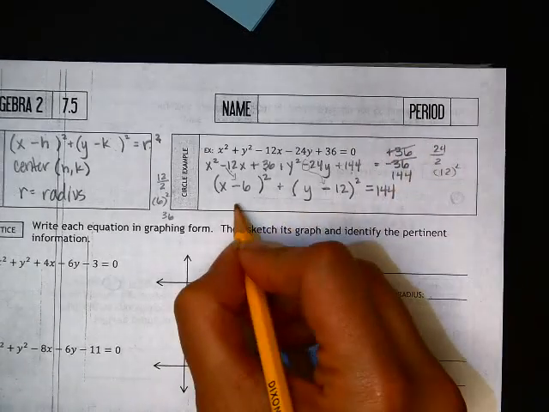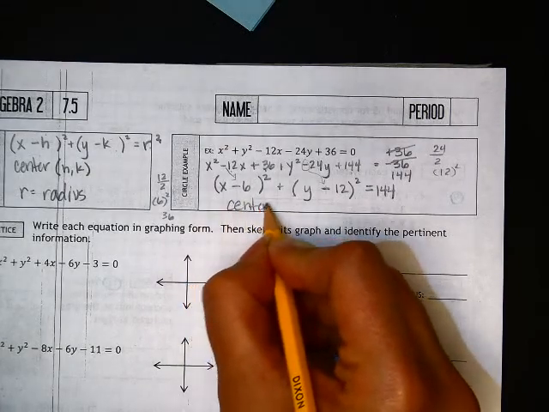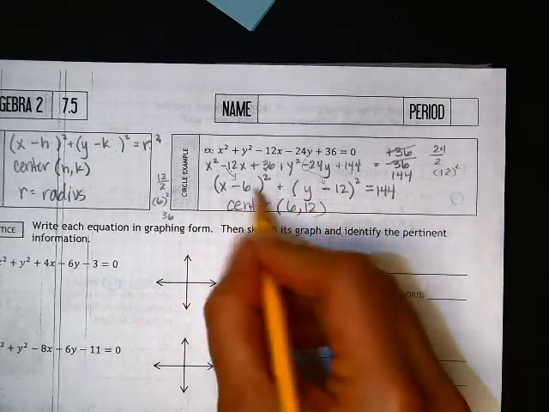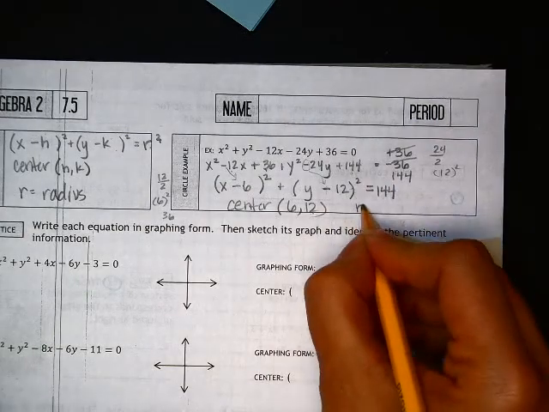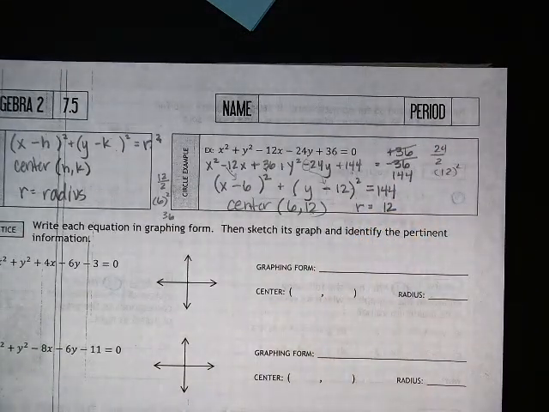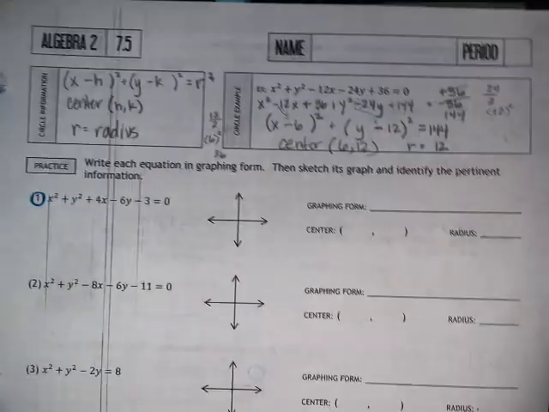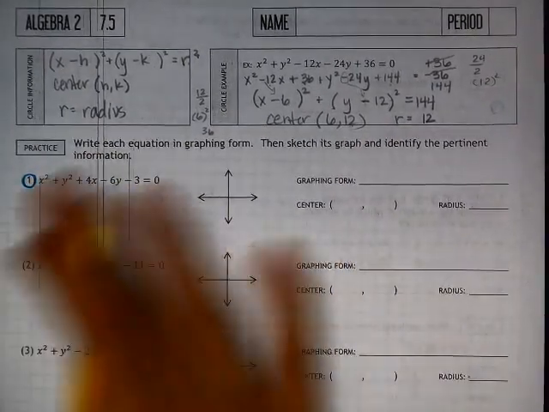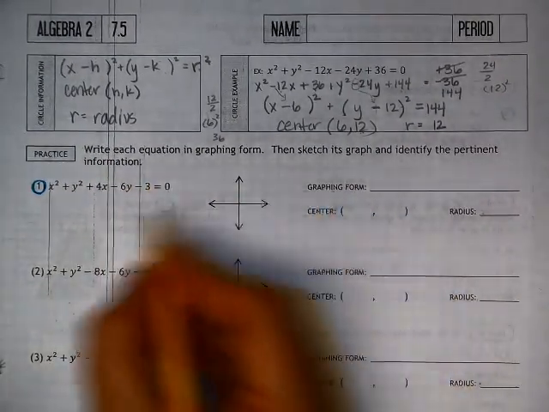You're left with this. So my center is at (6, 12), because it's the opposite and it's the opposite. And then my radius is equal to 12, because the square root of 144 is actually 12. So that's kind of some basics. Now we're looking at applying that in number 1 here.